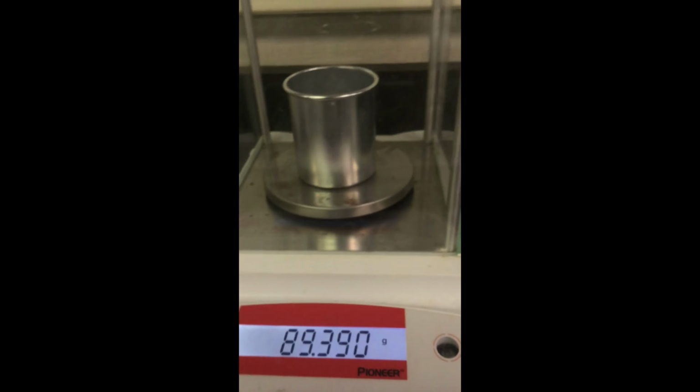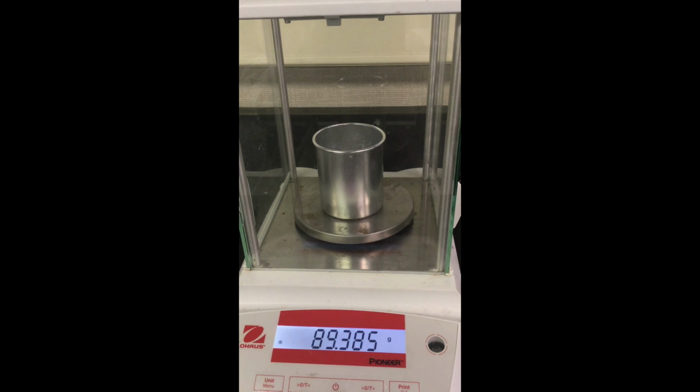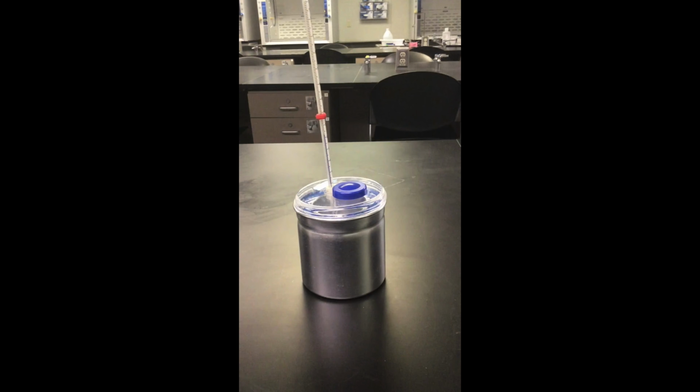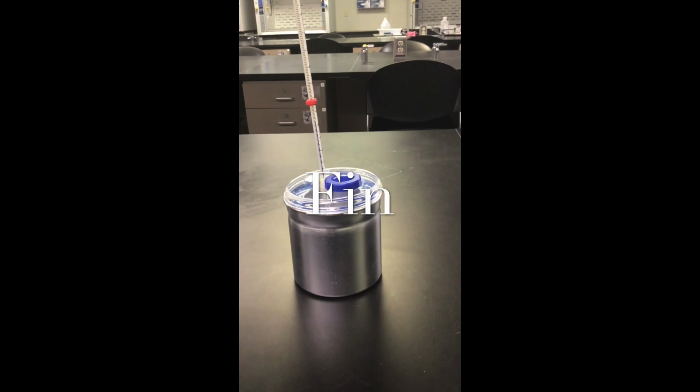Once the temperature has leveled off, this temperature will be the final temperature of your solution. Please pause the video and record the final temperature of your solution. Now that the reaction is complete, we will get the mass of the calorimeter and our solution. Please pause the video and record the mass of the calorimeter and your solution. You now have all the data that you need to complete the calculations for this experiment.